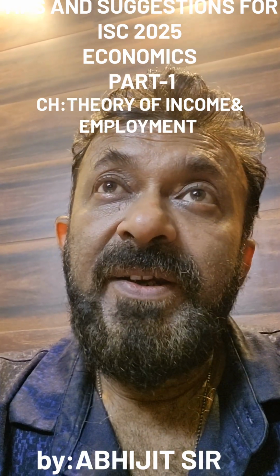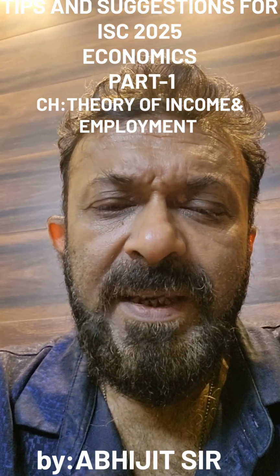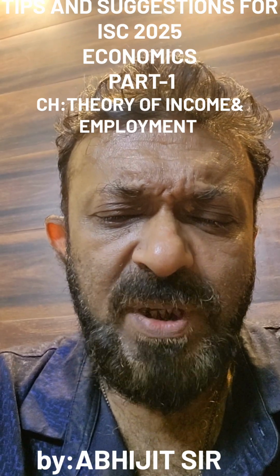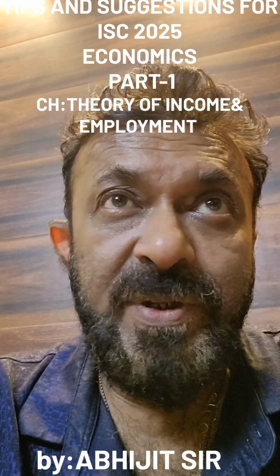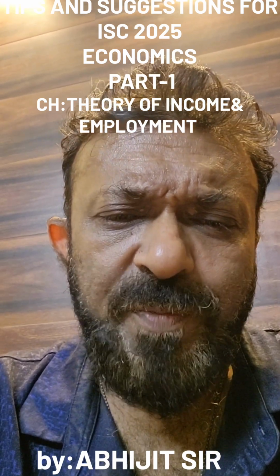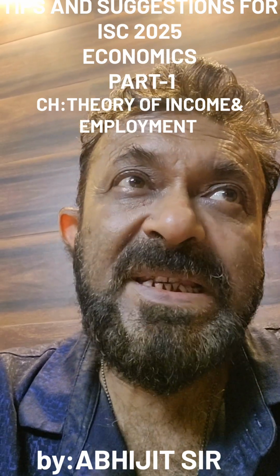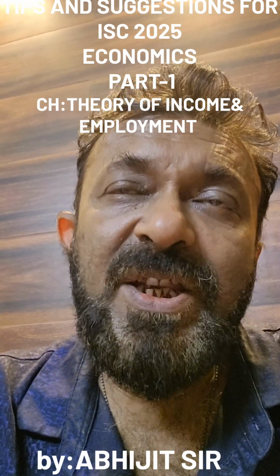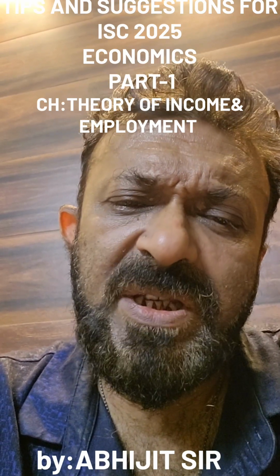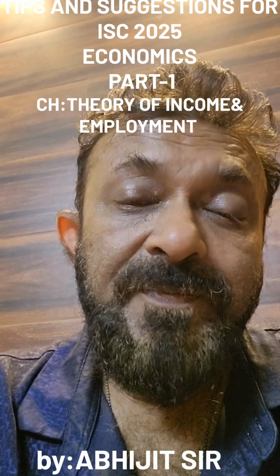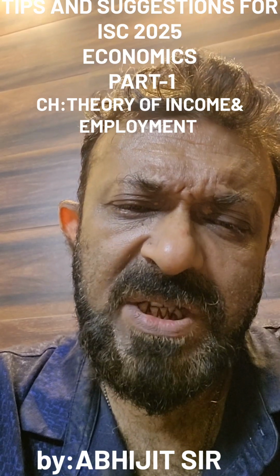Then next, related to consumption, we have two concepts, APC and MPC. APC, average propensity to consume. It's a very simple formula actually. APC is equal to C by Y, consumption expenditure divided by income. Whereas MPC, marginal propensity to consume, is the change in consumption expenditure with respect to change in income. Here the formula is MPC is equal to delta C by delta Y, change in consumption expenditure with respect to change in income.